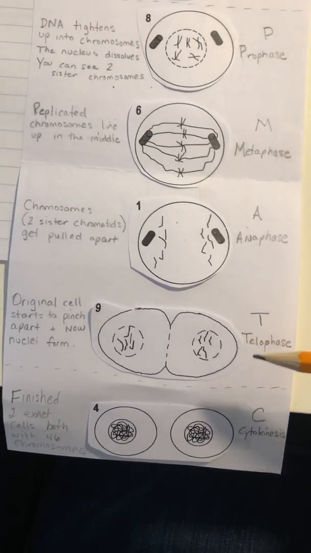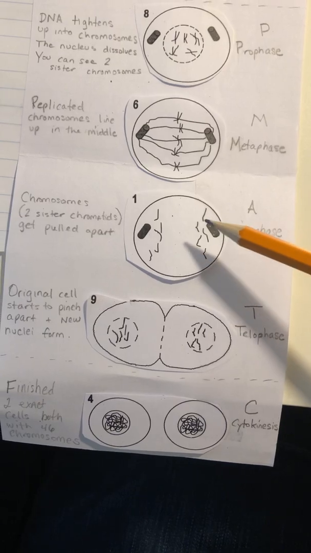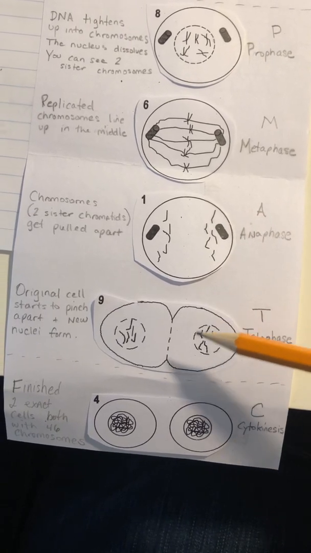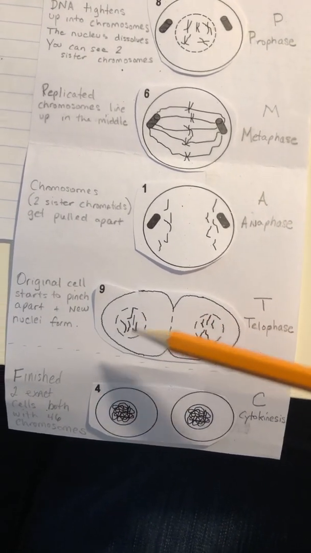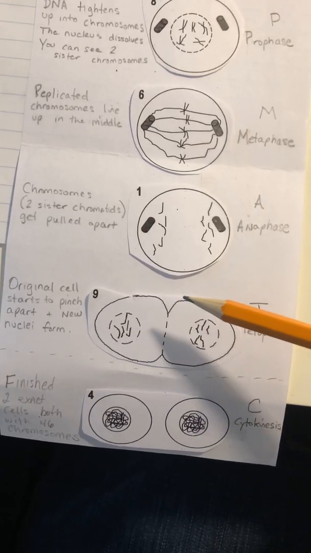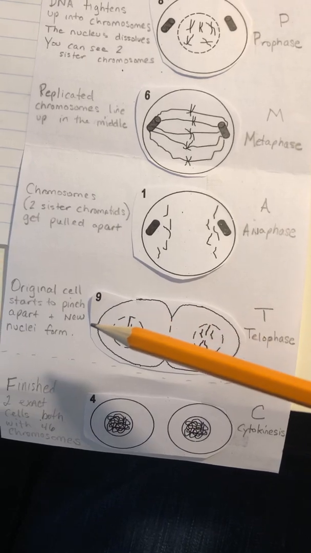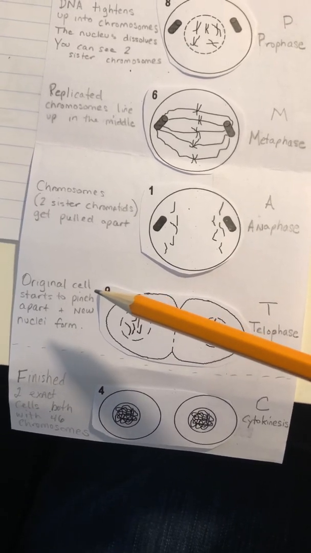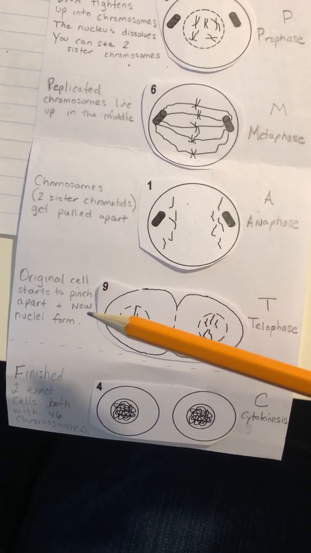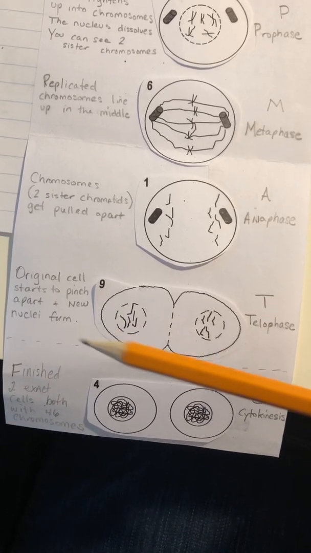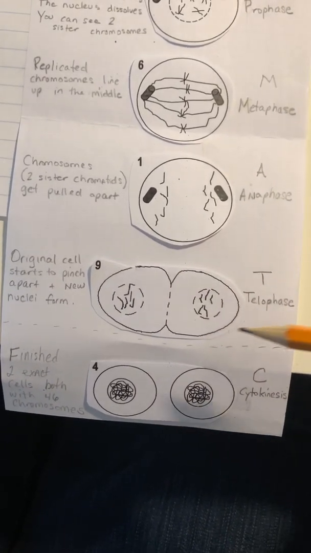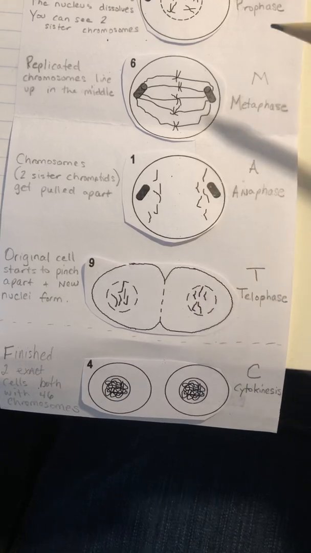Next is cell number 9. You can see that we've got all of our chromosomes over here getting wrapped up in new nuclei, and the cell is pinching away and starting to divide into two. So over here, telophase is the original cell starts to pinch apart and new nuclei are formed. And then the last one, you'll see, because this is the end of mitosis.